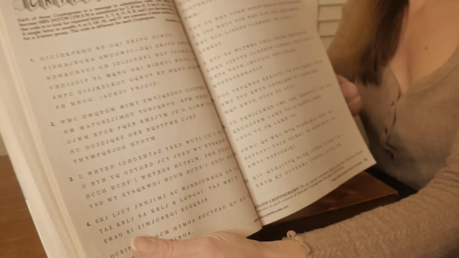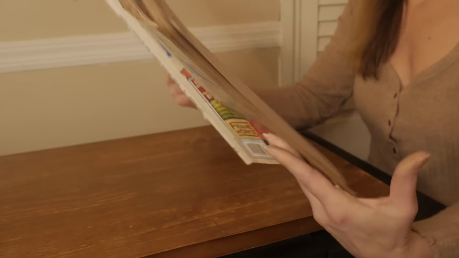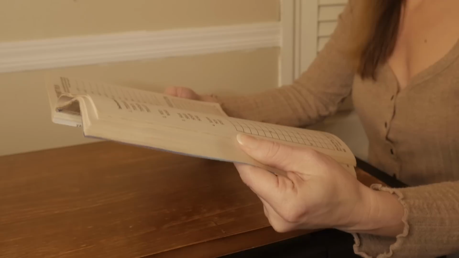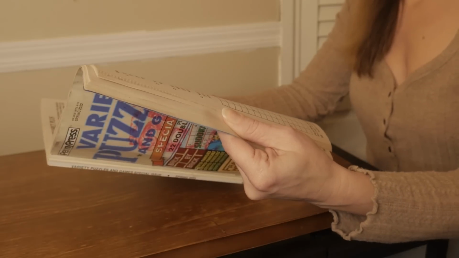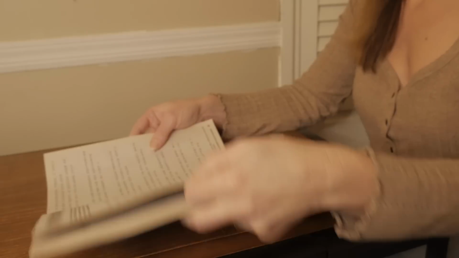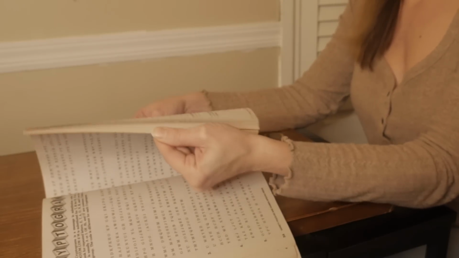It's a lot of letters. And find the hidden code or the hidden message. Okay, some of these we've seen already. Let's see, some more logic puzzles.